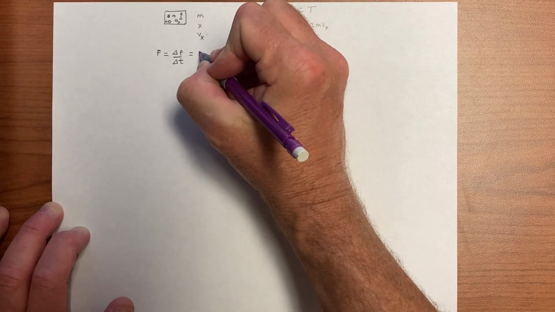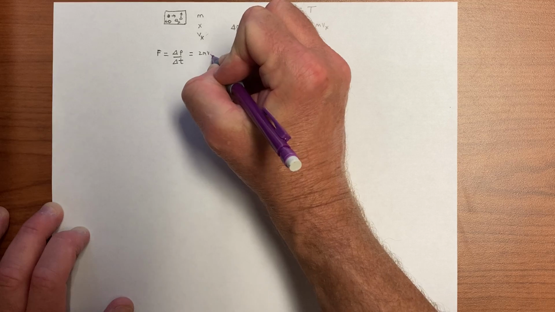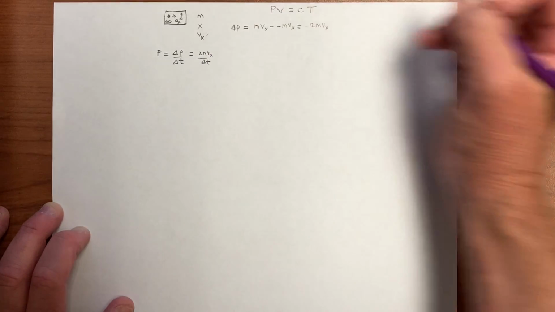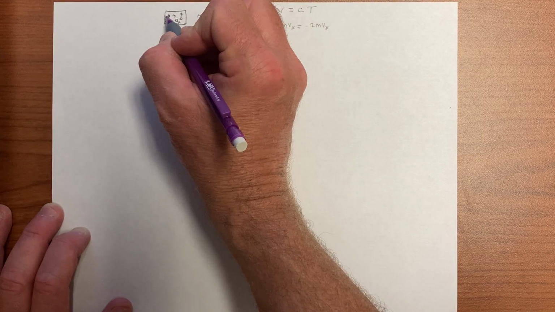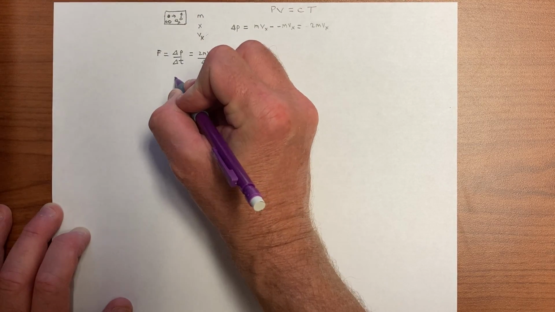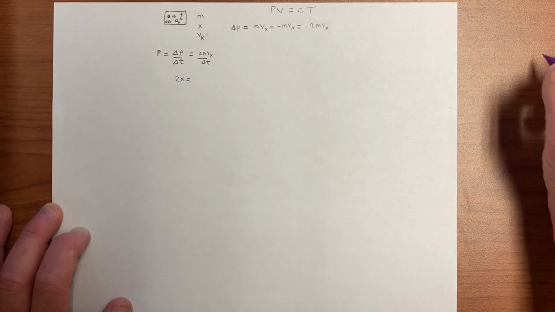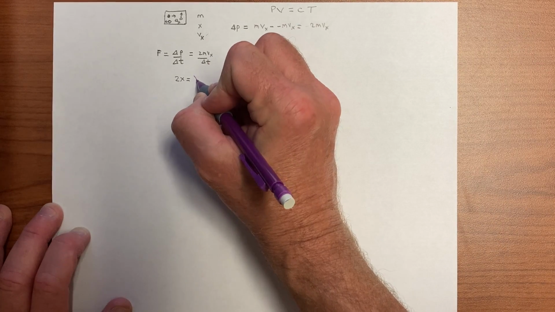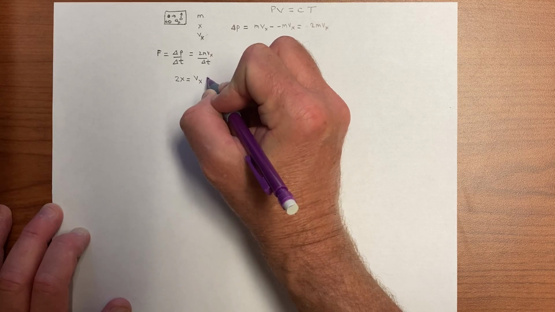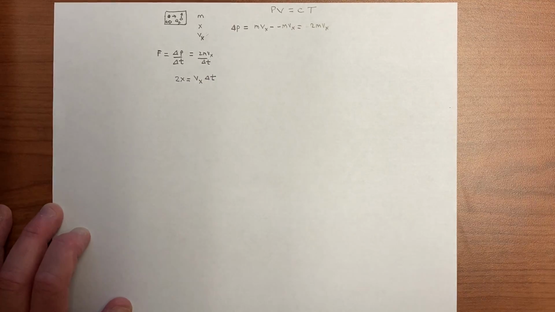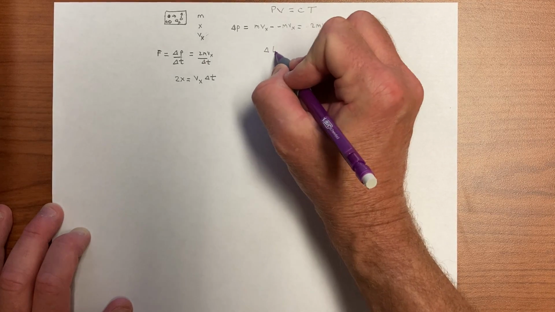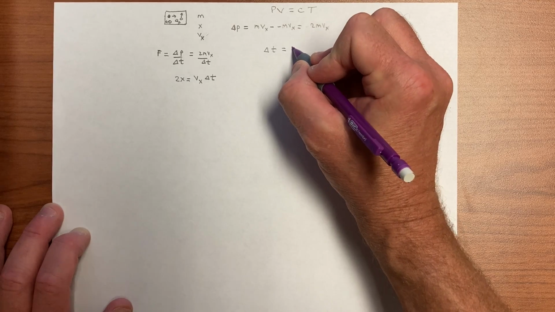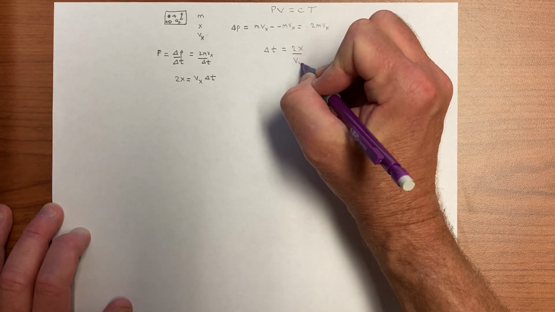So we have 2m Vx over delta T. Because of the speed, we have x and then x again, so that's a distance 2x, covered at this speed Vx. And so we know how to relate delta T to these quantities: delta T is equal to 2x over Vx.